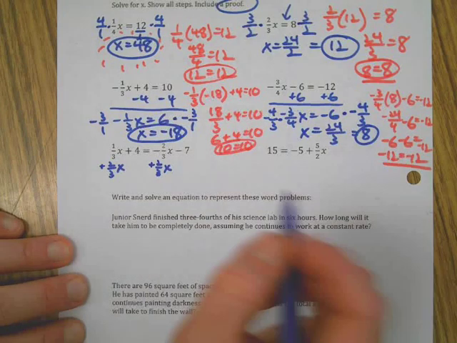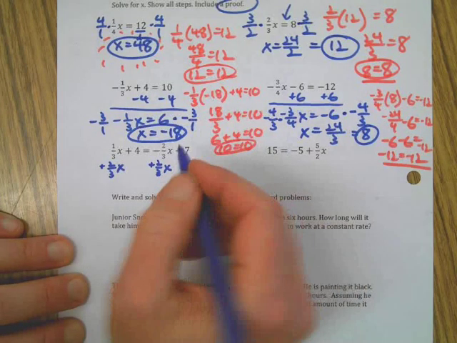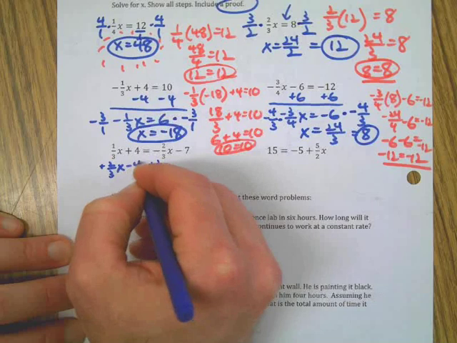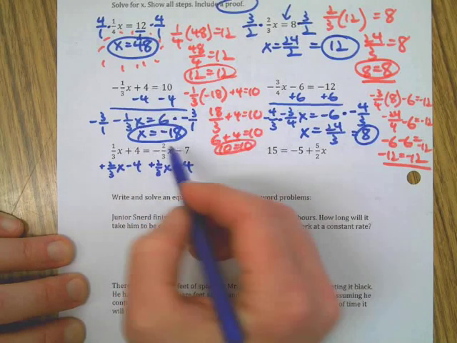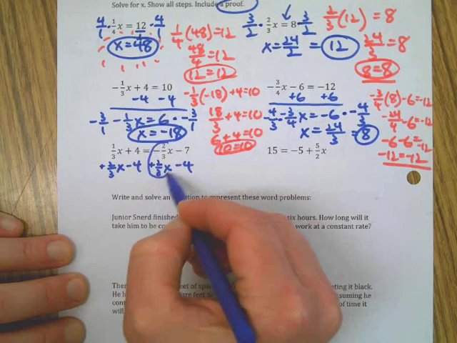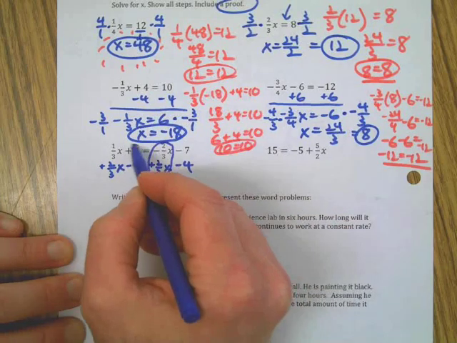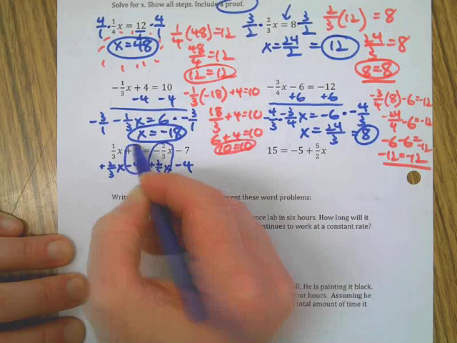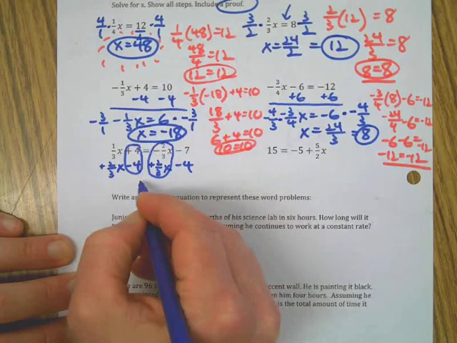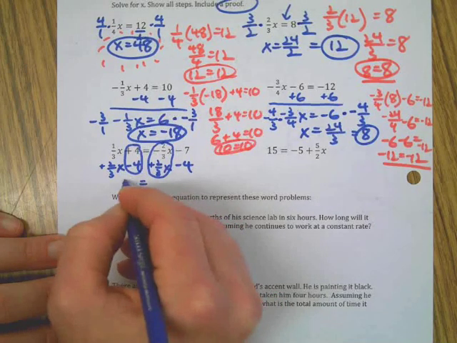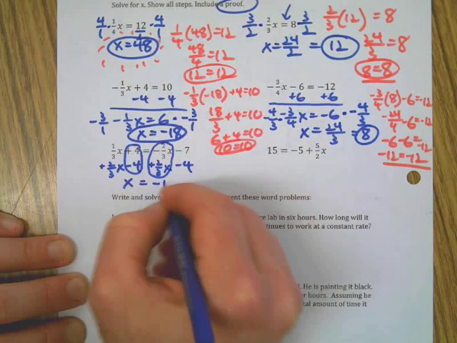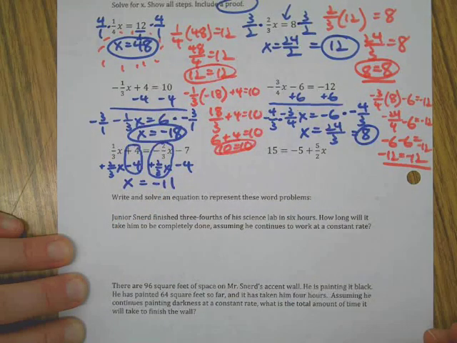And then I'm going to do this all in one step because I'm short on room here. I'm going to do a -4 to both sides. See, because I see that's going to make this into 0, and then I'm going to make that into 0 on the other side. What I'm left with is x equals -11.